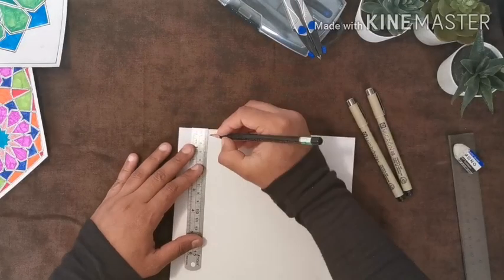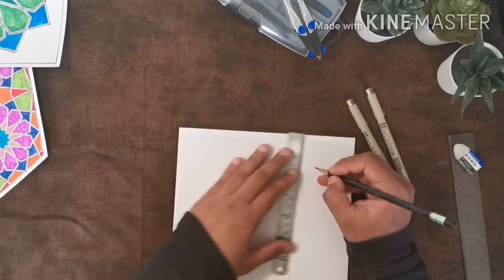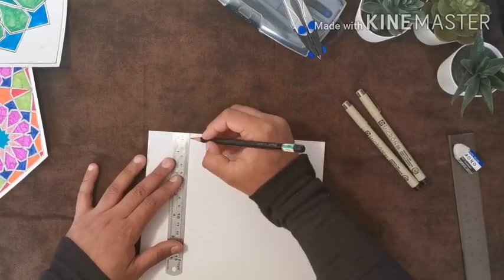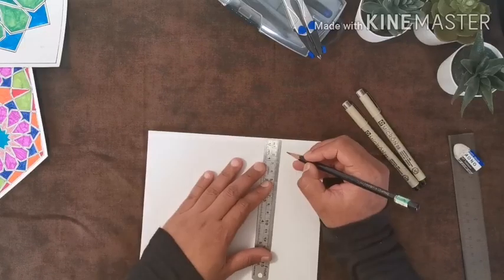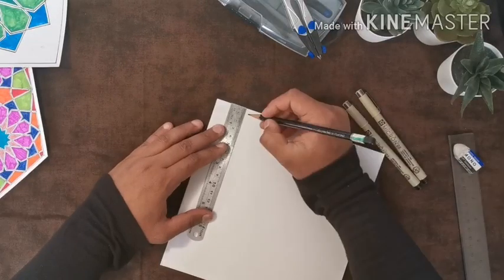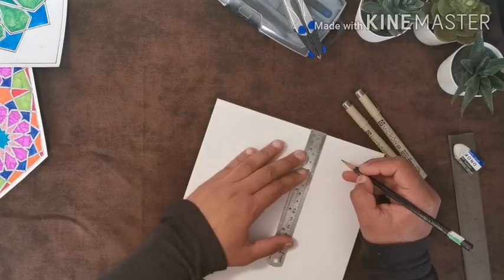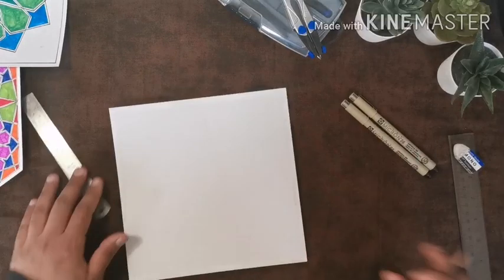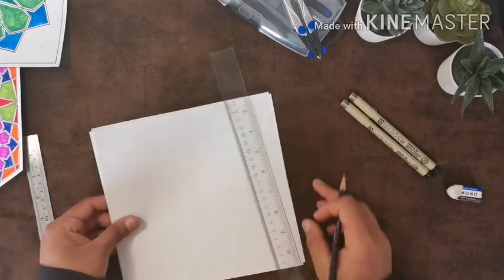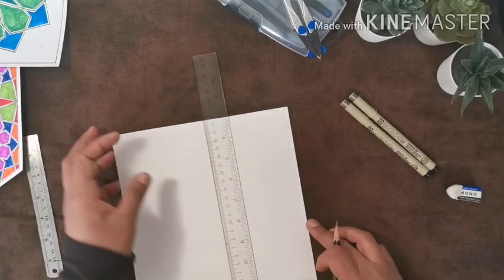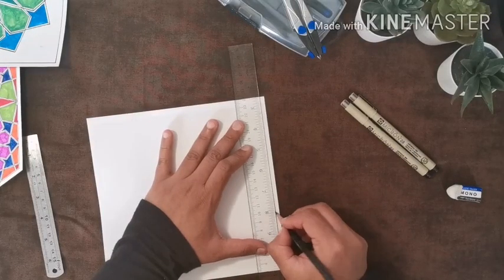We will mark 5.5 centimeter on all the sides. And then you will have to draw a border.